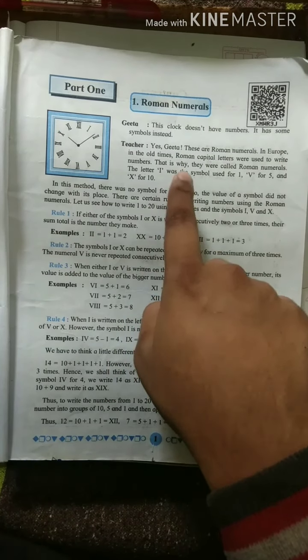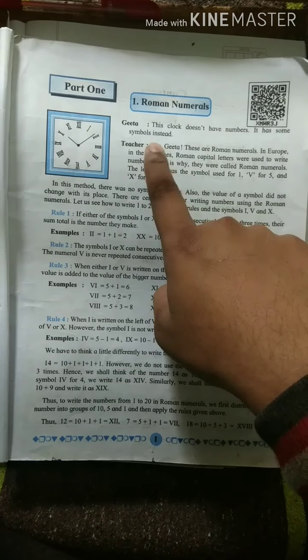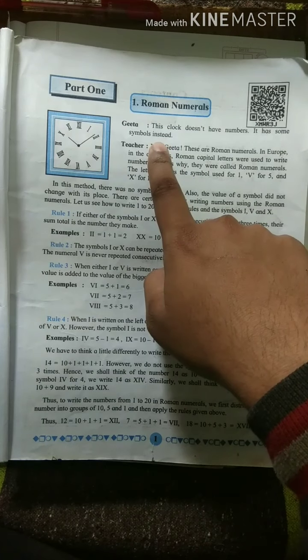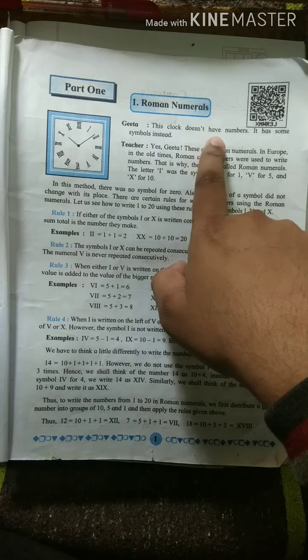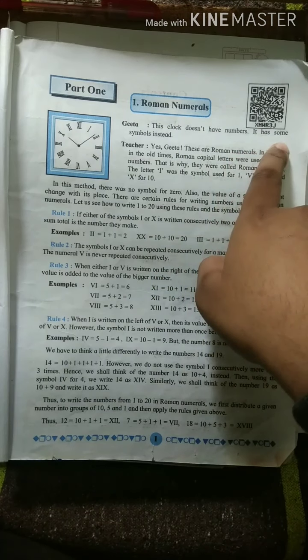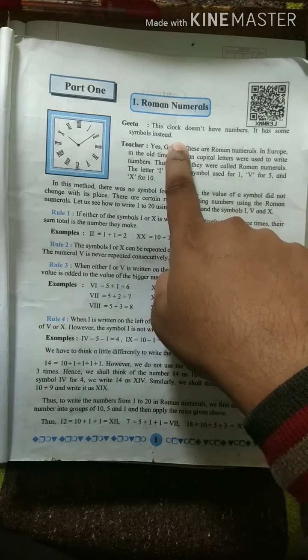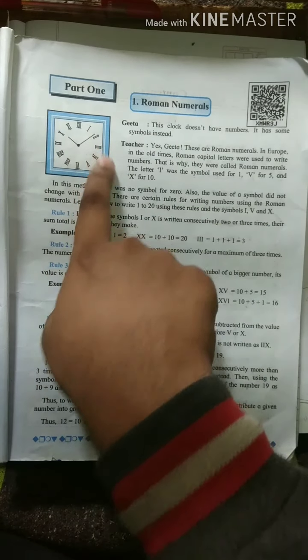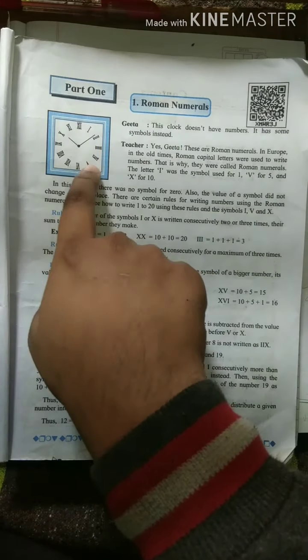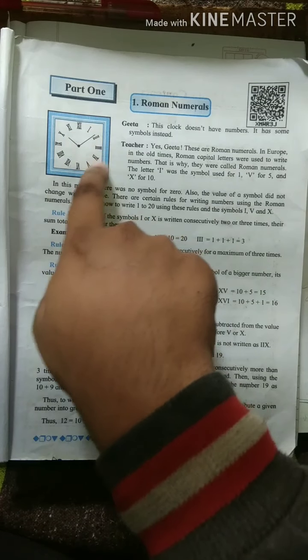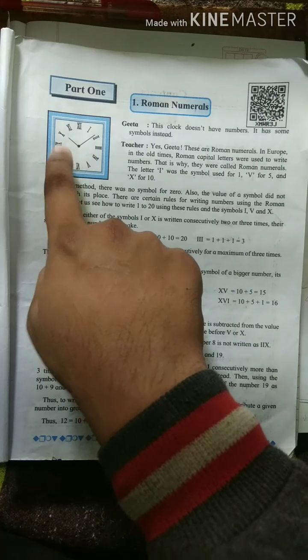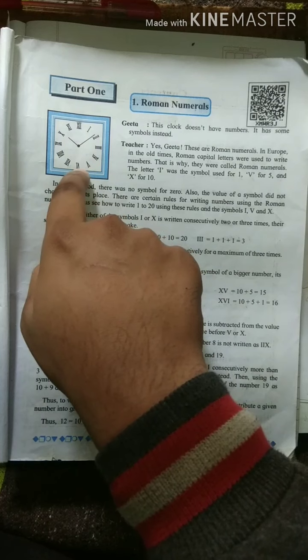First chapter, Roman numerals. Let us see what information is given by Gita here. Gita is asking the teacher, this clock doesn't have numbers, it has some symbols instead. Here Gita looks at the clock. You may also see in the market such kinds of clocks. Over there, instead of numbers, some symbols are mentioned.